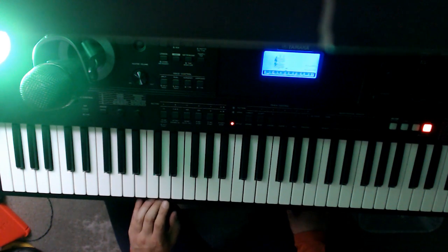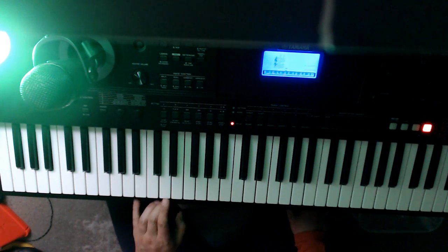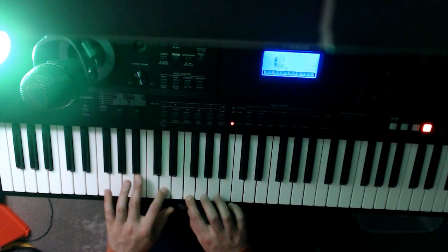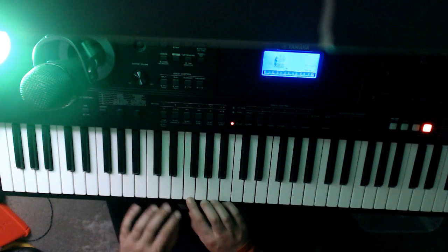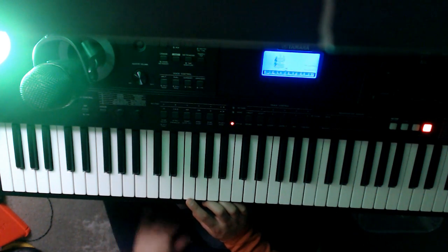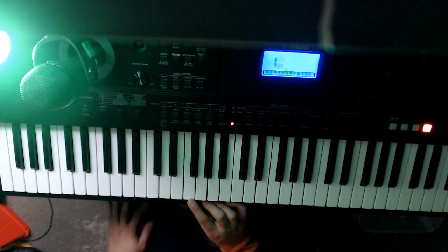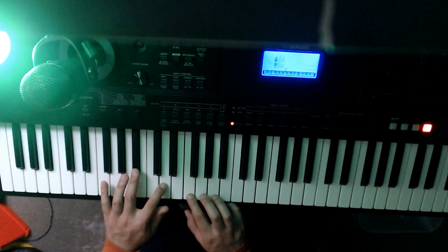We're going to play the opening part on the second loop, but instead of starting off with just the D, we're going to start off in the B flat major, which also contains the D note. So it's going to go like this.